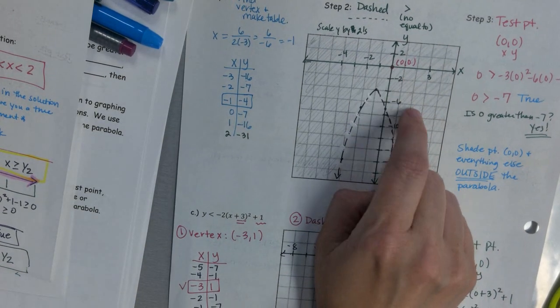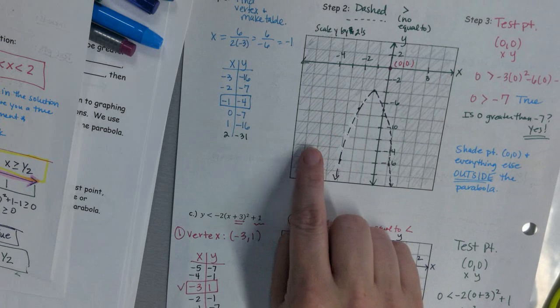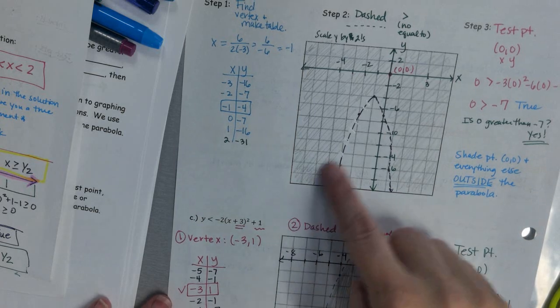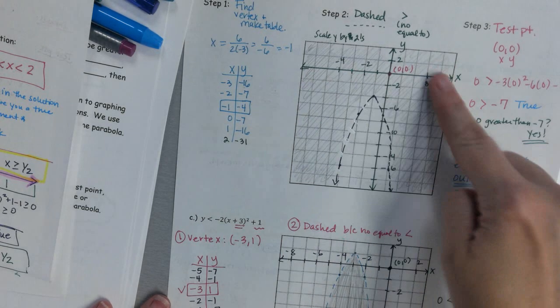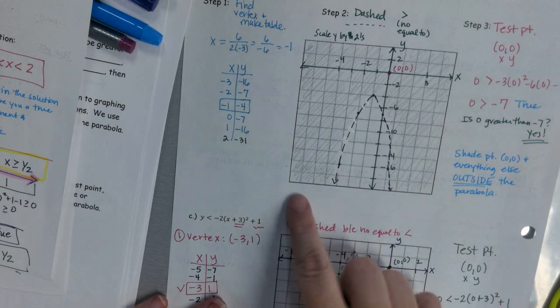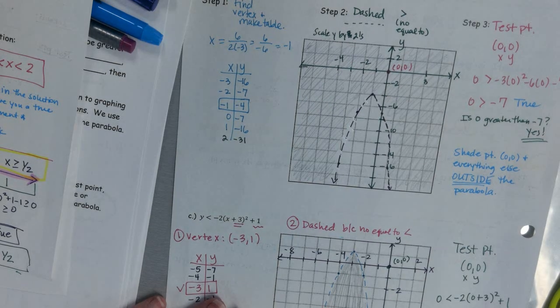And 0, 0 is outside of the parabola, so I'm going to shade the region outside. The reason you have to shade is for inequalities, any of these points can be solutions. If you just have a regular parabola, it's only points on the parabola that make it up. But this has so much more, okay?